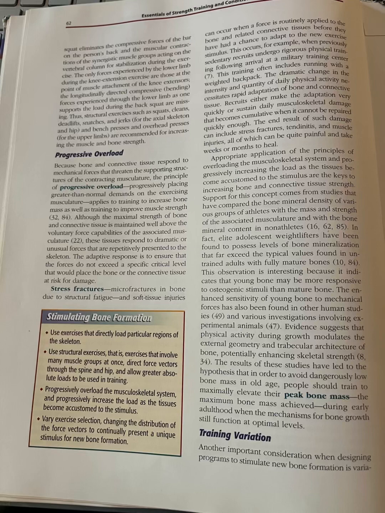Progressive overload. Because bone and connective tissue respond to the mechanical forces that threaten the supporting structure of the contractile musculature, the principle of progressive overload, progressively placing greater than normal demands on the exercising musculature, applies to training to increase bone mass as well as training to improve muscle strength. Although the maximal strength of bone and connective tissue is well above the voluntary force capabilities of the associated musculature, those tissues respond to dramatic or unusual forces that are repetitively presented to the skeleton.